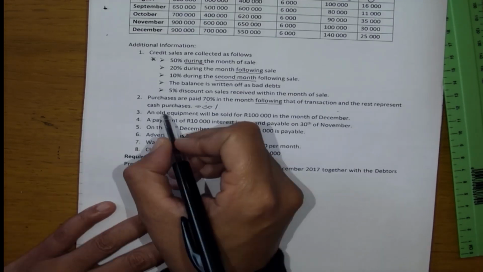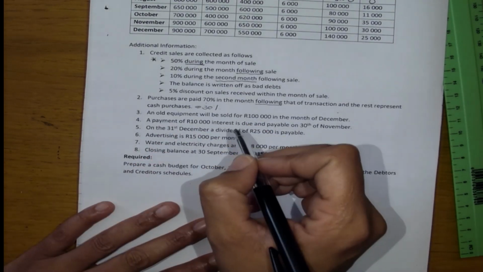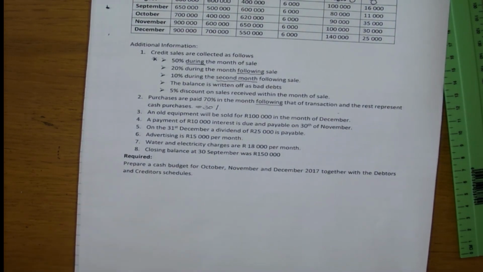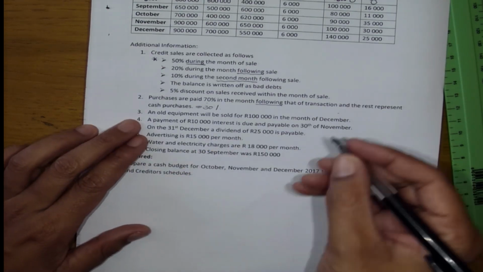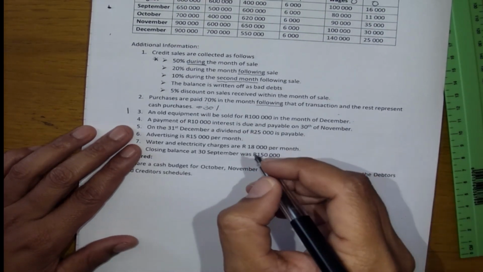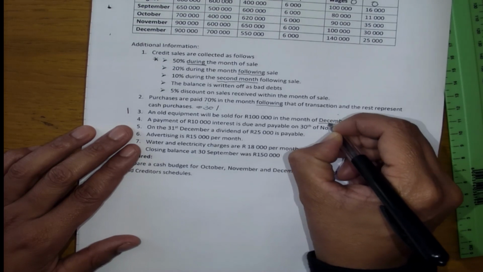Number 3 says, an old equipment will be sold for 100,000 in the month of December. Now, when you sell the old equipment, what happens to money? Money comes into your business. So this one is an inflow. And when does this money come in? Only in December.